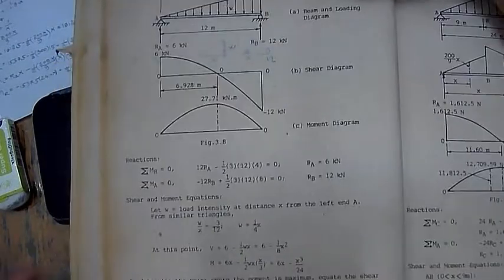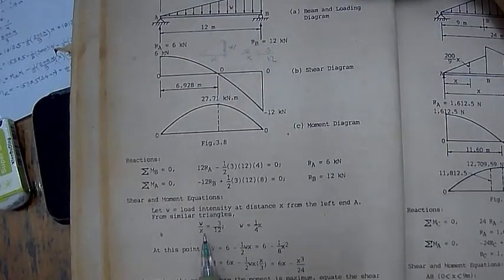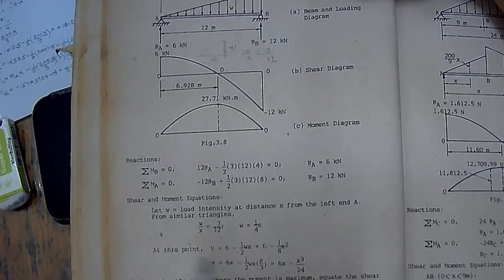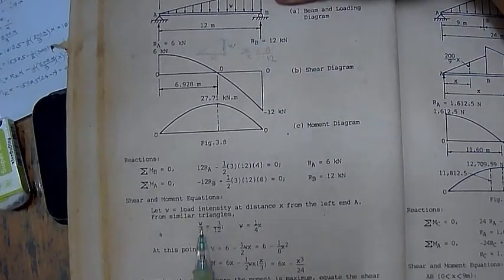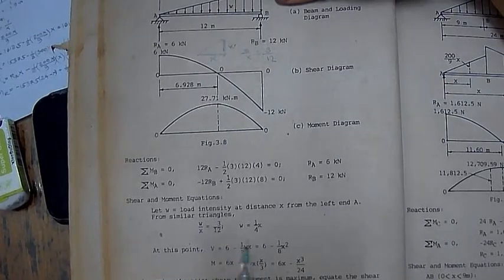Okay? Which is, ito, W all over X is equal to 3 over 12. From this ratio and proportion, your W now becomes 1/4 times X.